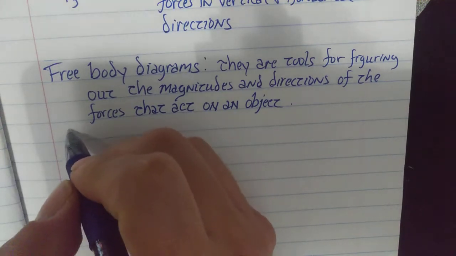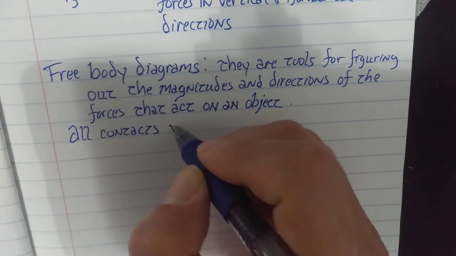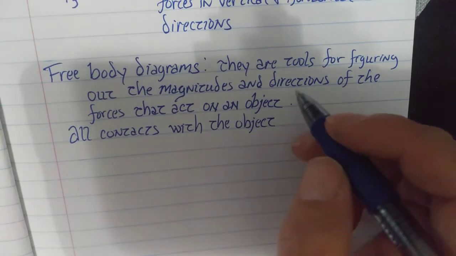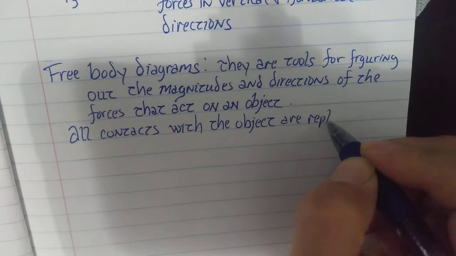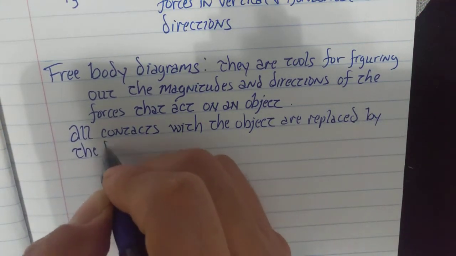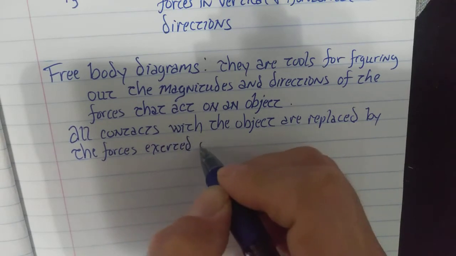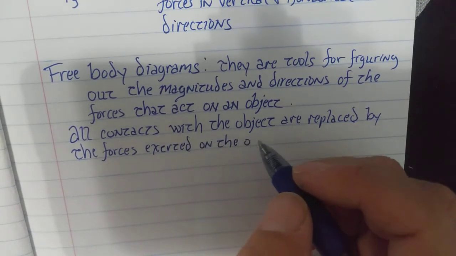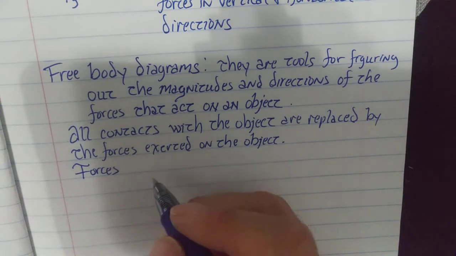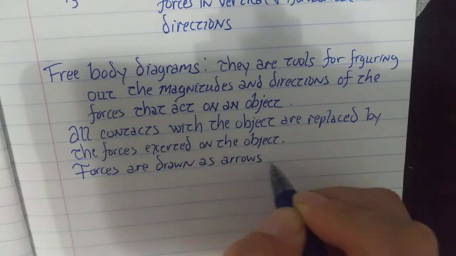And so it says all contacts with the object are replaced by the forces exerted on the object. Forces are drawn as arrows.